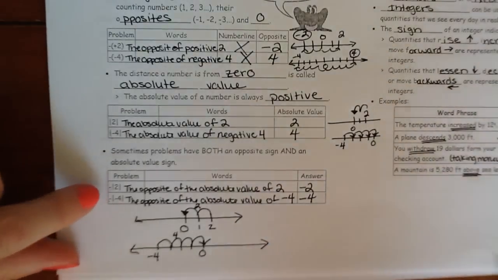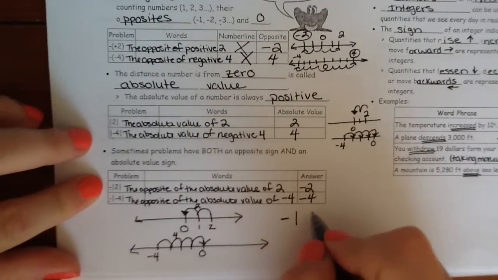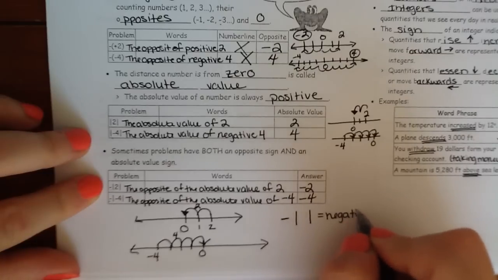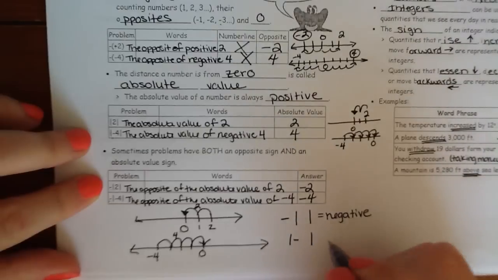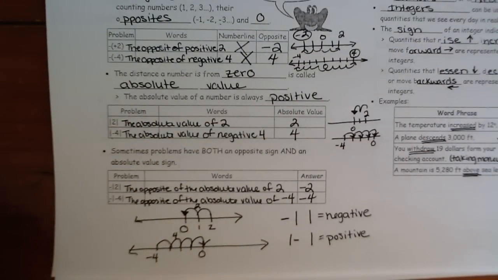A little trick, if you see the opposite on the outside of the absolute value, that's going to give you a negative number. If you see the opposite or that negative sign on the inside, you're going to end up with a positive number. All right. I hope that helps you understand the difference between opposites and absolute values.